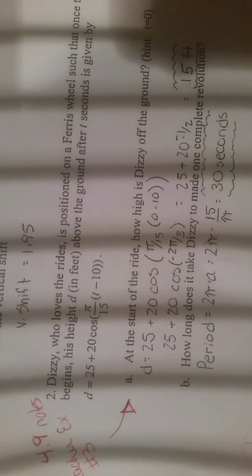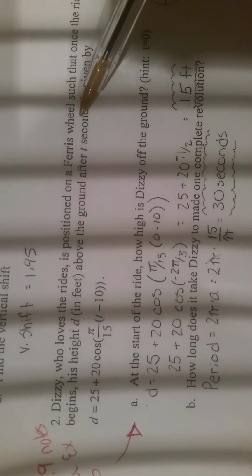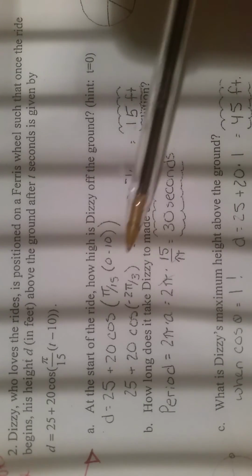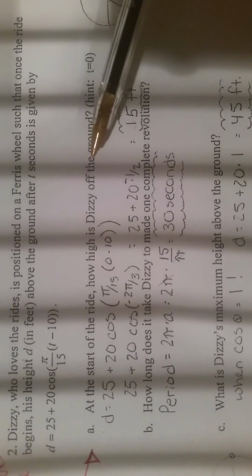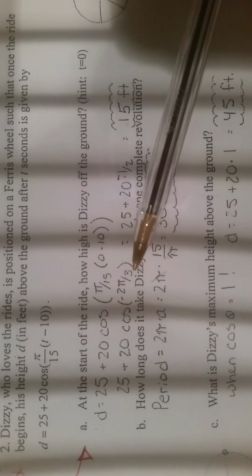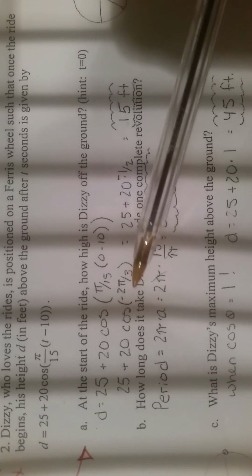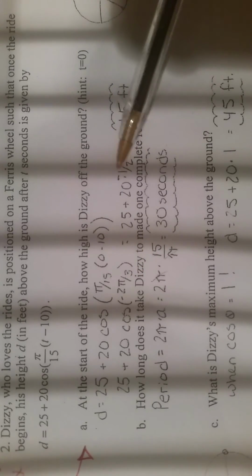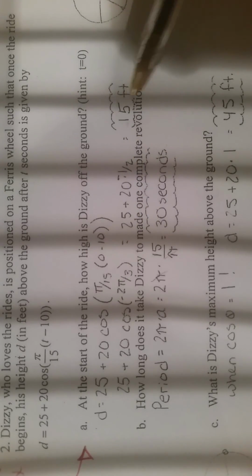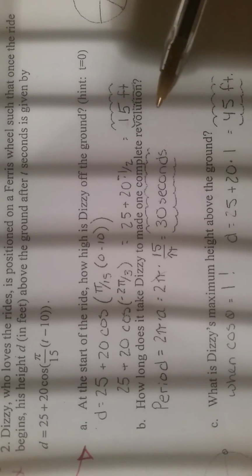Also remember on the review that you guys got, the review key, there's another example for a Ferris wheel problem. This is actually the first part of the example from 4.9 notes. So again, in the notes, remember we said to let t be equal to 0 when the ride starts. So when you let t equal to 0, you have to find the cosine of negative 2 pi over 3. And you guys already know how to find that. The cosine of negative 2 pi over 3 is negative 1/2. So we have 25 plus 20 times negative 1/2 gives you 15 feet. That's how far off the ground the ride starts.